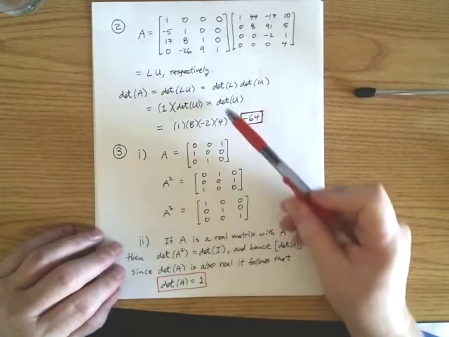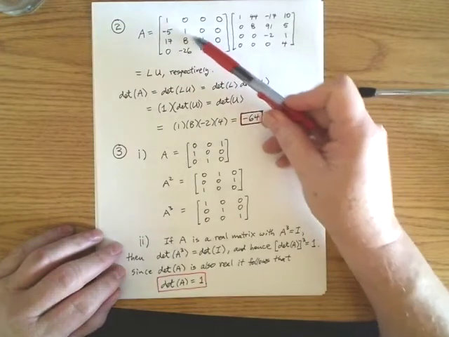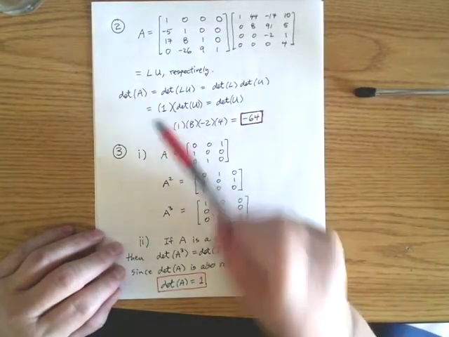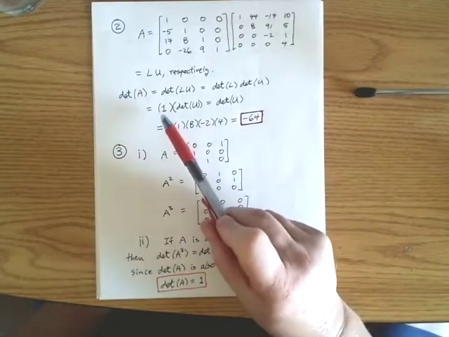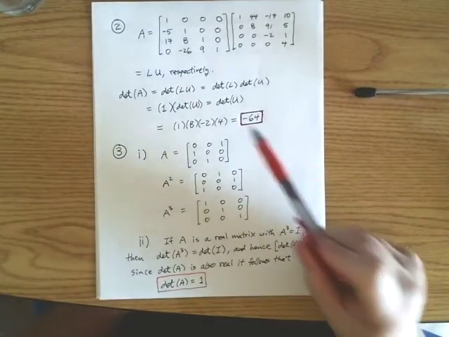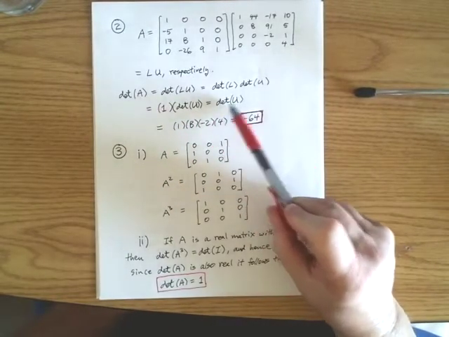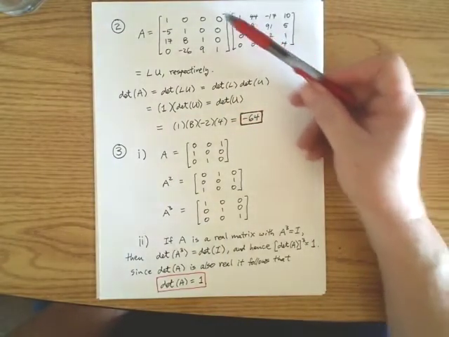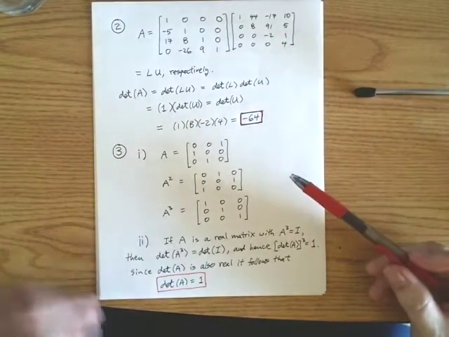Determinant of L: remember in an LU decomposition, the main diagonal entries of L are all going to be 1s. So that determinant is going to be the product of those 1s, which is 1. So it's actually going to be the determinant of the upper triangular matrix, the echelon matrix here.